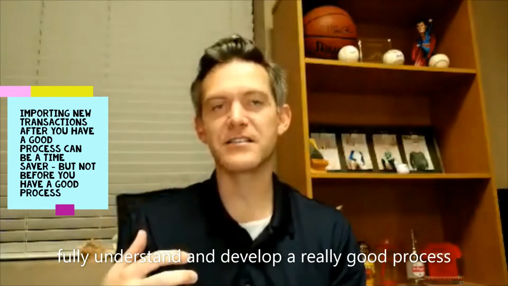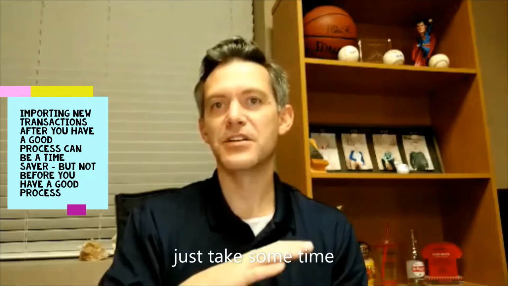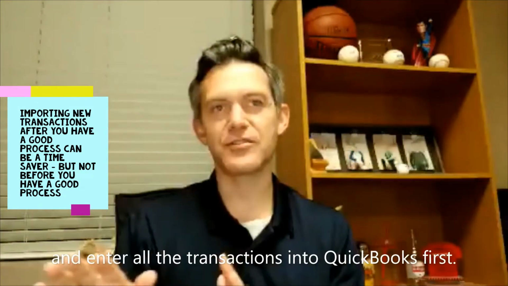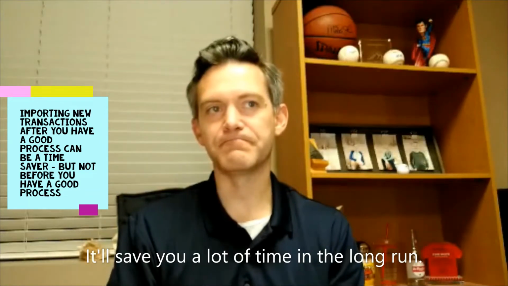So until you fully understand and develop a really good process for doing this reconciliation and importing transactions from the bank into QuickBooks, just take some time and enter all the transactions in at first. It'll save you a lot of time in the long run.